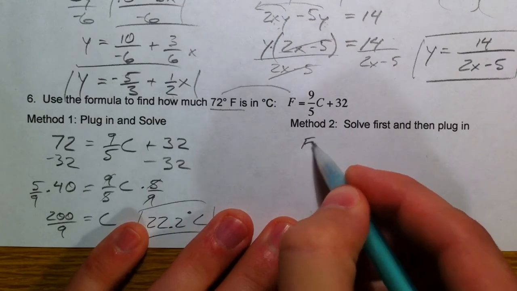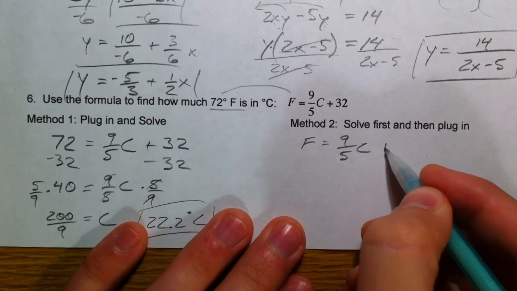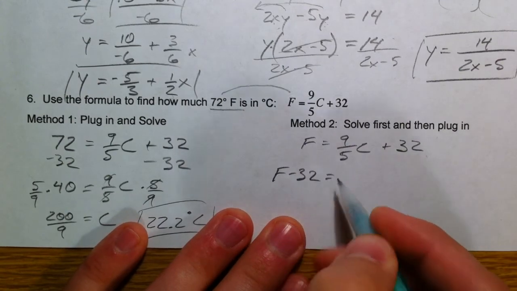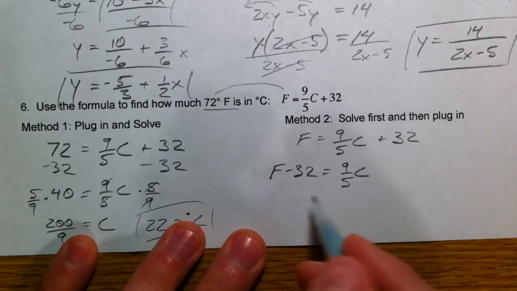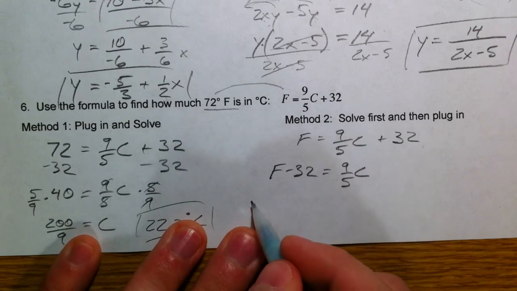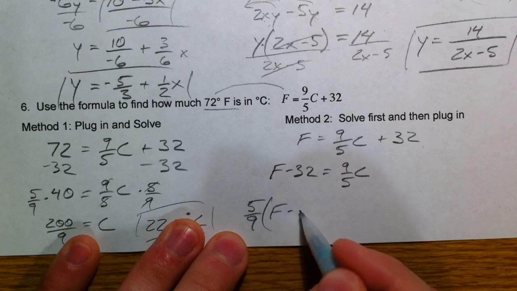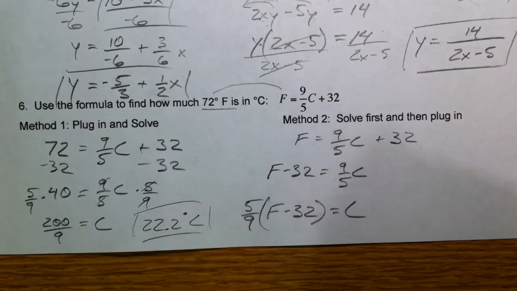So if we subtract the 32 first, F minus 32 equals 9/5 C. So then multiply through by the 5/9, and I'm just going to leave it as such because it makes it prettier with the fractions to first subtract 32 and then multiply by 5/9.